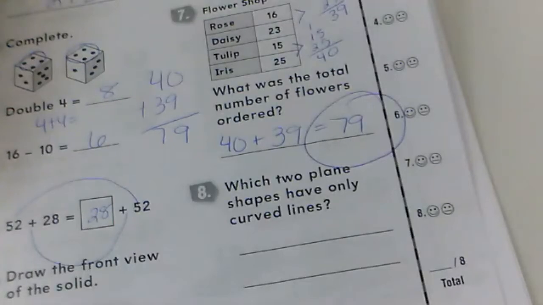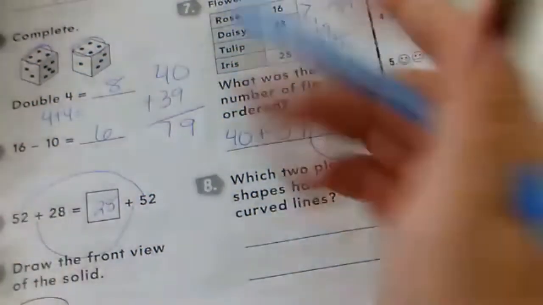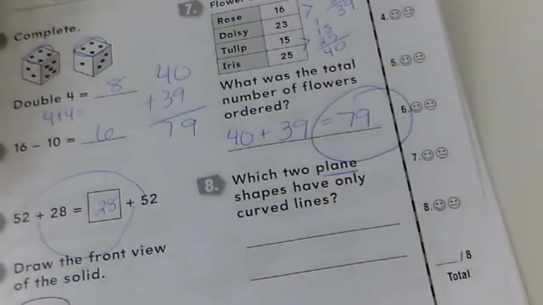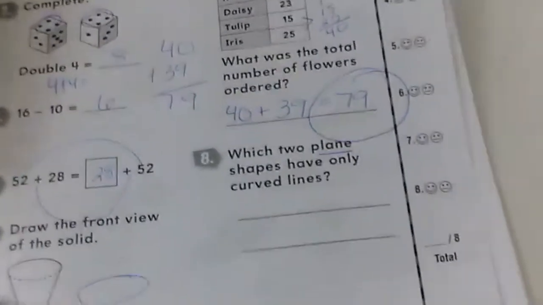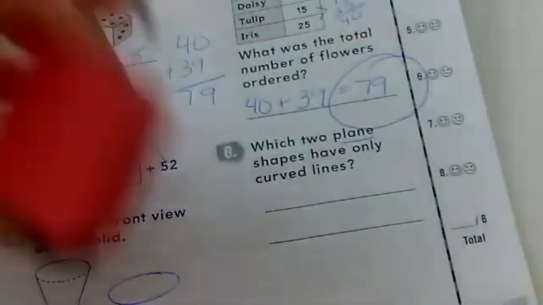Which 2 plane shapes have only curved lines? Okay, so first of all, plane means a shape. It could be a 3D shape or it could be a 2D shape. So which 2 plane shapes have only curved lines? So if I brought some examples of that real quick to show you.